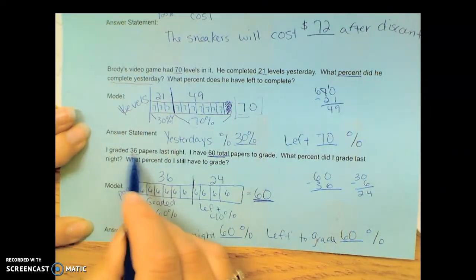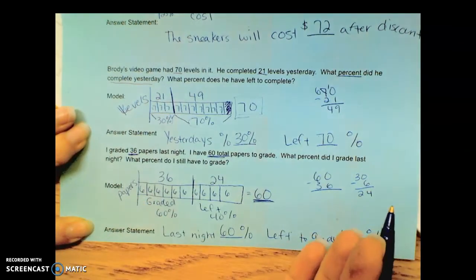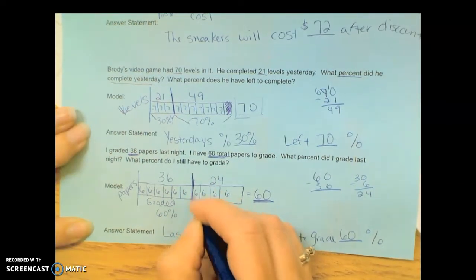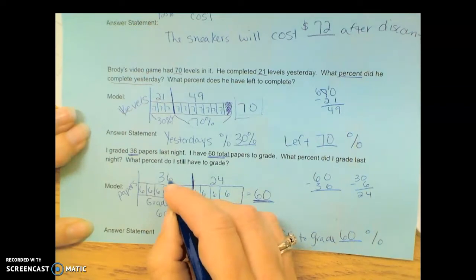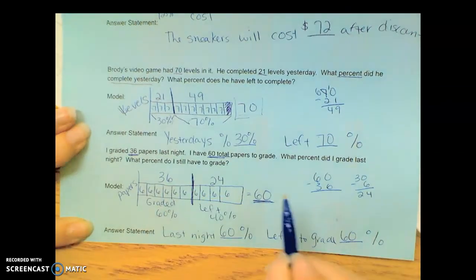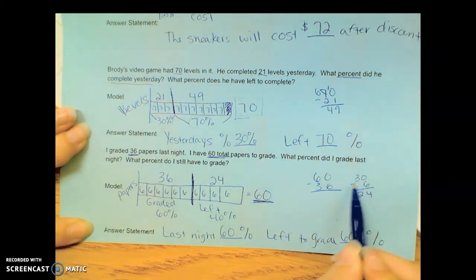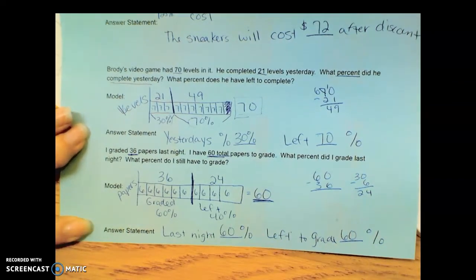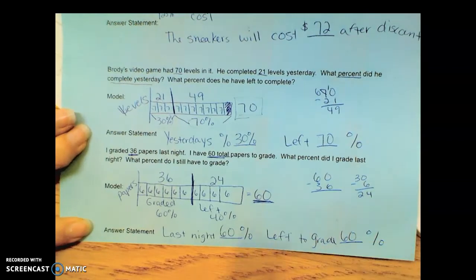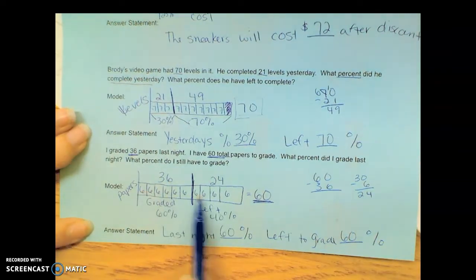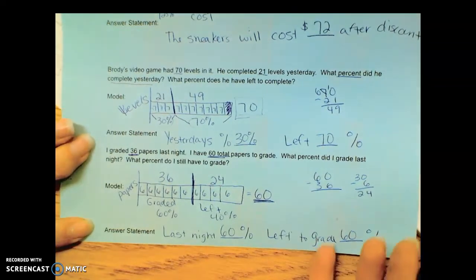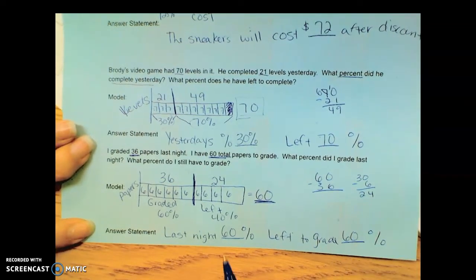Then I looked at 36 papers. That's a little bit more than half, so I kind of just broke it right here. I knew that was 36. So then I asked myself, well, how many pages are left? So I subtracted. I did 60 minus 30 first because that was easy, and then 30 minus 6 is 24. So I knew there were 24 left. So now I ask myself, what number can I skip count by repeatedly and land on 36 and 24? I thought about 6, so I tried 6.